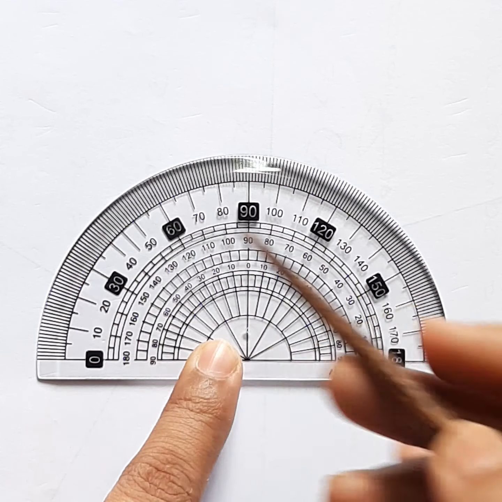When we are going to measure an angle from here, we are going to use this 0. If the angle opens up from that point, we will start from 0 on our right side. But when we are measuring an angle from the left side, we are going to count that 0 from here to there.